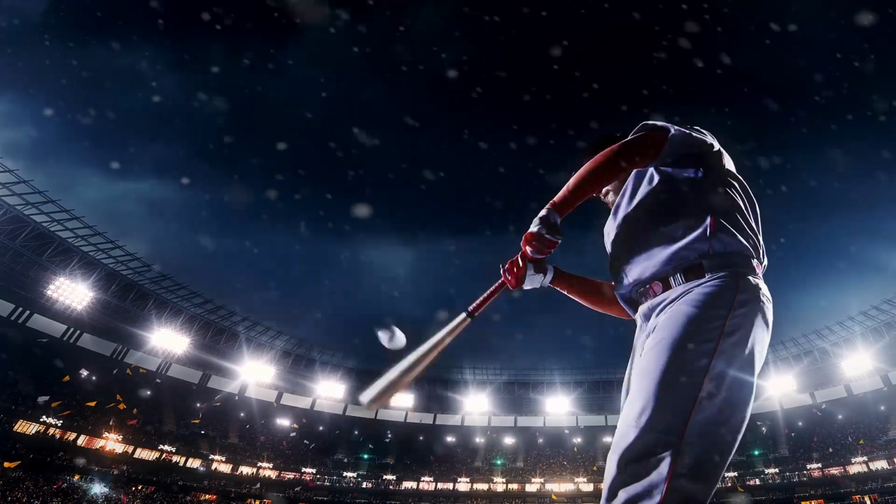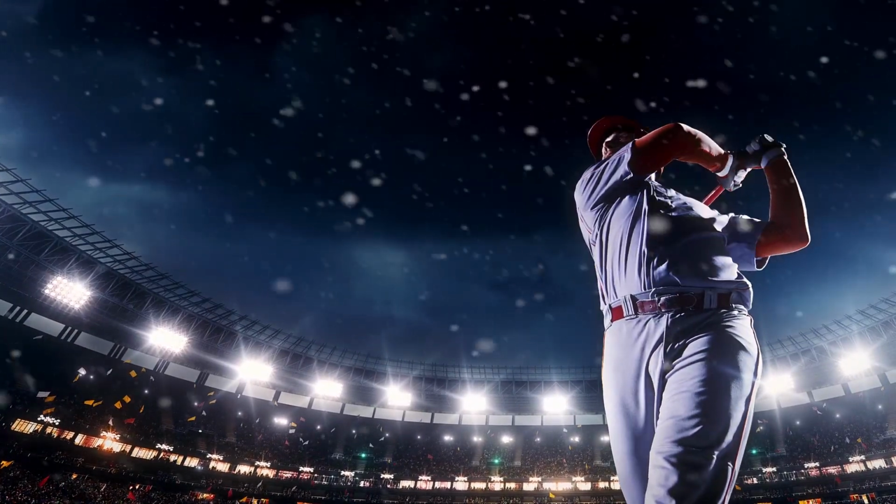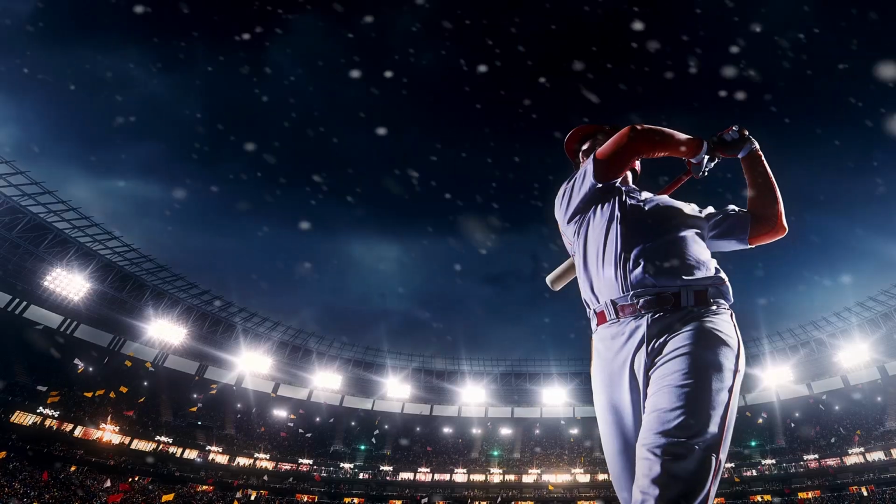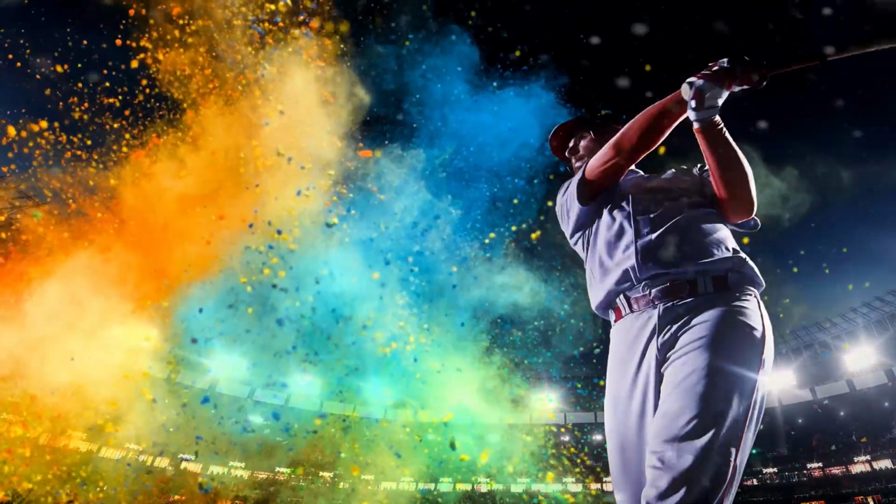We're starting out with a cool, somewhat dark clip of a player hitting a baseball, and we're going to dress this up with a colorful 4K powder explosion.